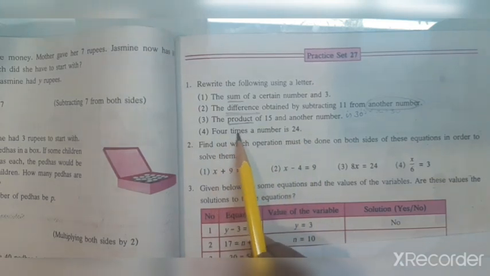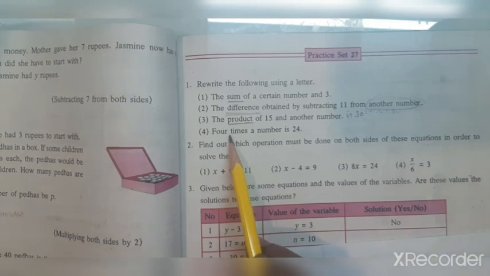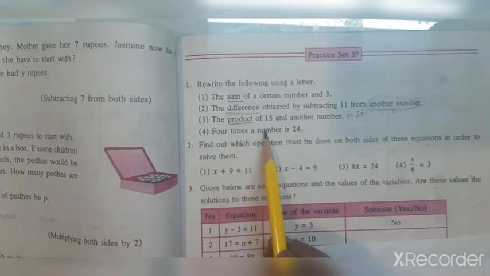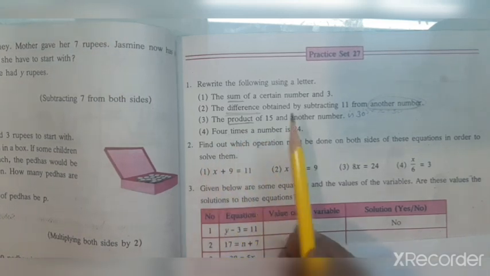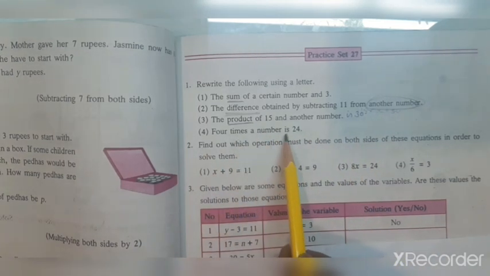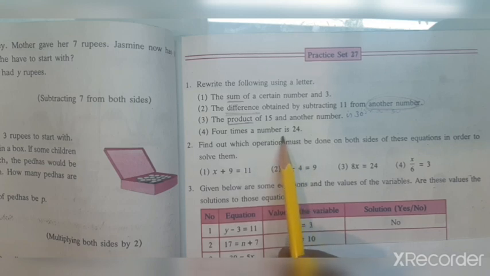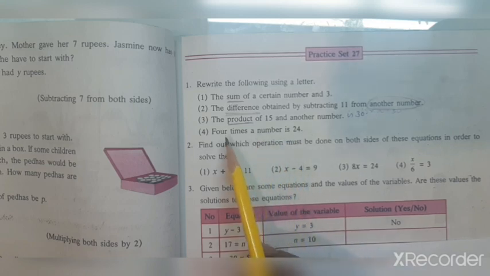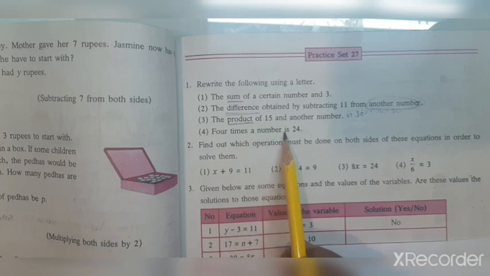4 times, as I told you, means 4 multiplied by a number. So 4 multiplied by any number, if we consider it as x, 4 multiplied by x, then the equal to sign. Okay, in mathematics, is means is equal to. So 4 multiplied by x is 24, so equal to 24. So 4 times a number. You can see here.